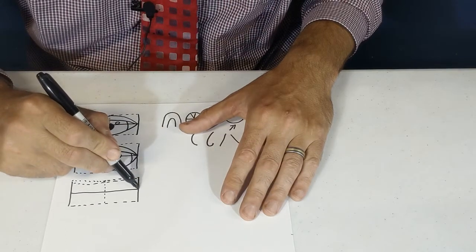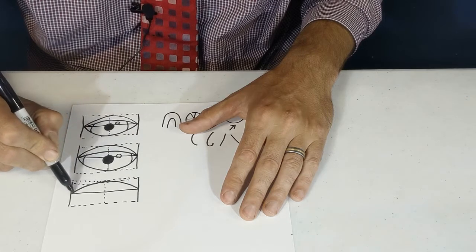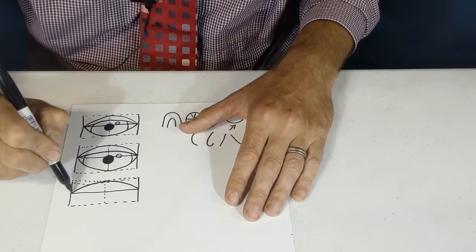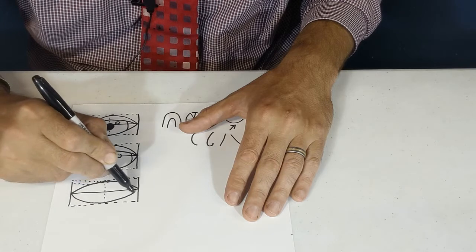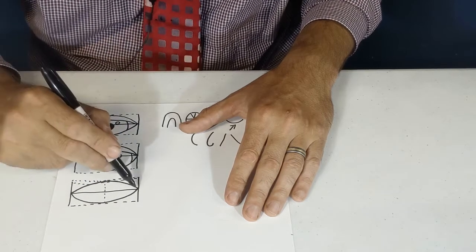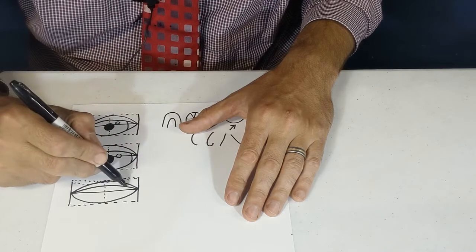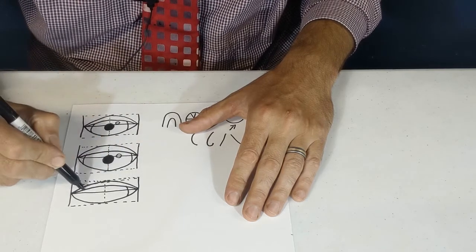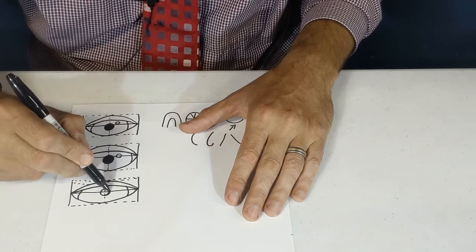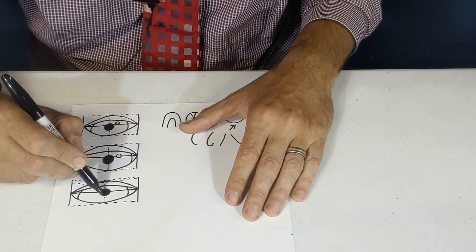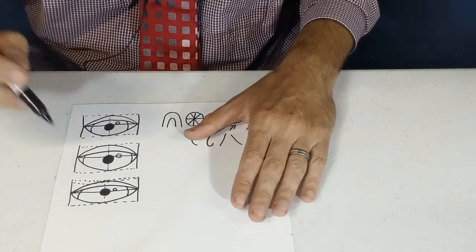So we're going to start here on the side. Side touches the side. We're going to come up. We're going to come down. And then we come down and up. We split the eyelid. Parenthesis, parenthesis, circle, circle. Great job. Okay, let's do another one.